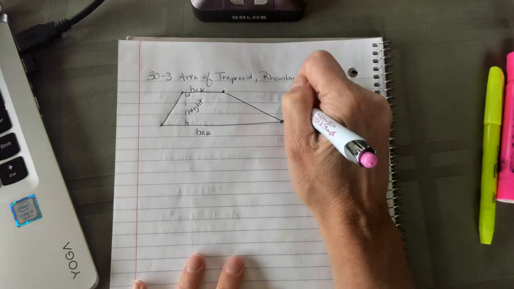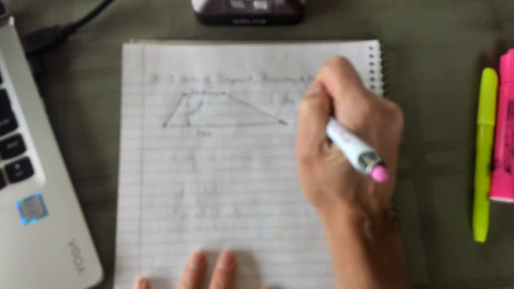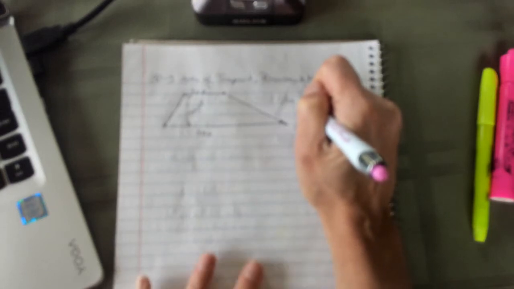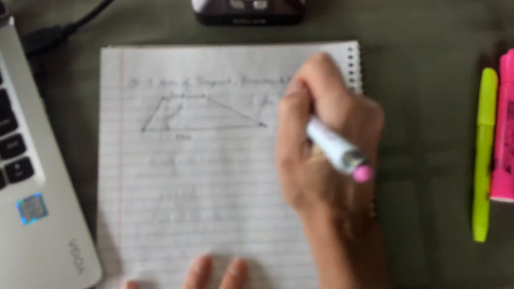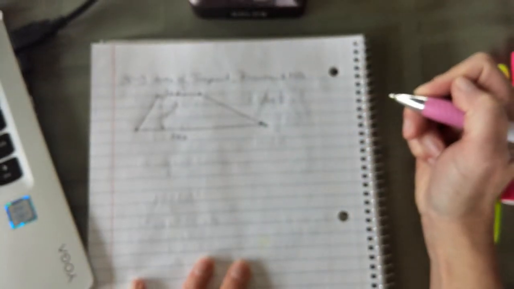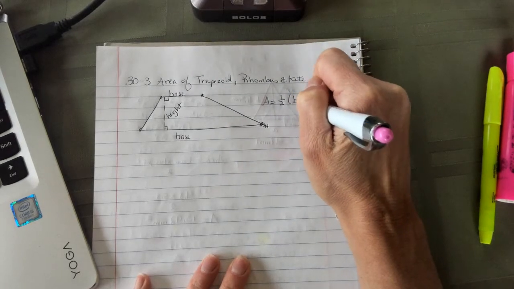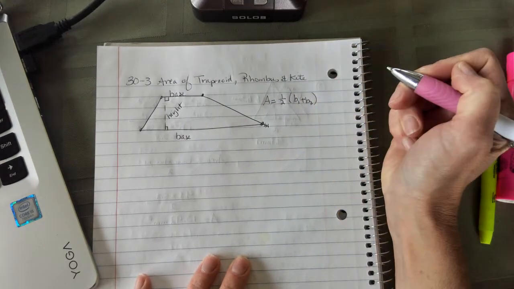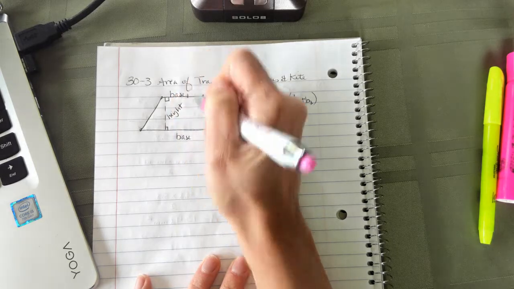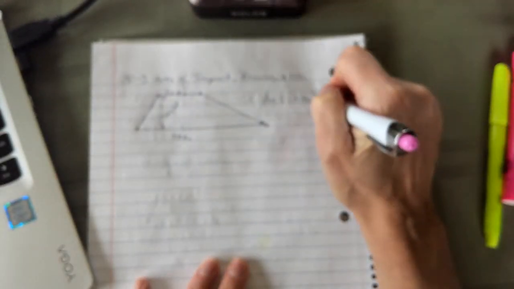So our formula for the area of a trapezoid looks a little bit weird, especially right now because you can't see anything with my document camera. We're going to take 1/2, kind of like what we did with our triangle, times the two bases added together. So like this would be base 1 and that would be base 2. That's what B1 and B2 mean. Times the height.